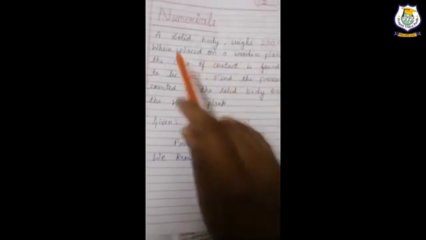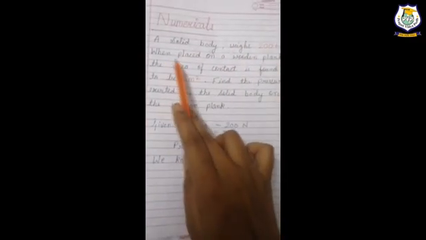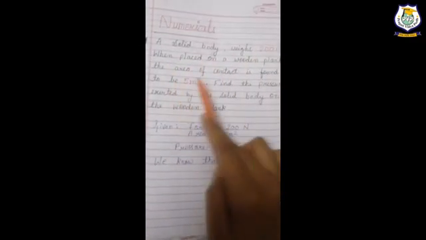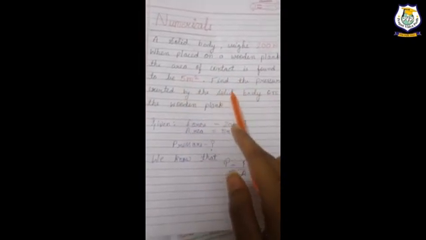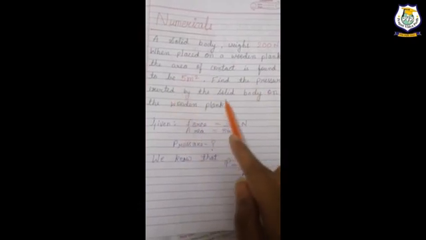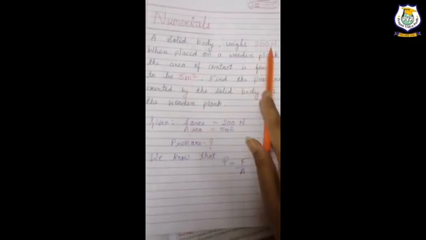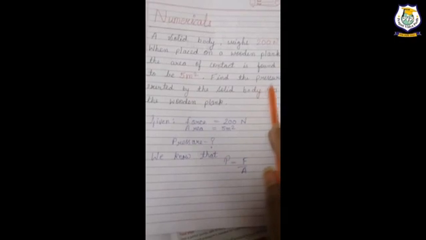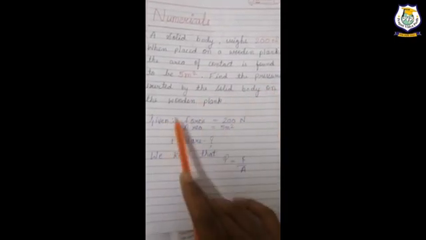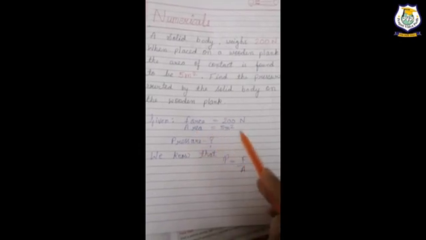Now we are going to start numericals. Question first is, a solid body weighs 200 Newton. When placed on a wooden plank, the area of contact is found to be 5 meter square. Find the pressure exerted by the solid body on the wooden plank. So here we have the force and the area, and what do we have to calculate? We have to calculate the pressure.